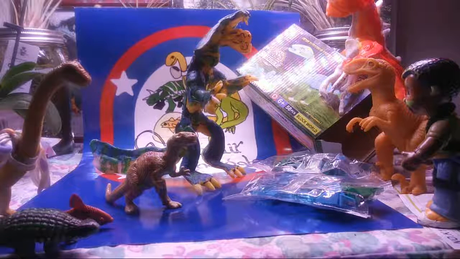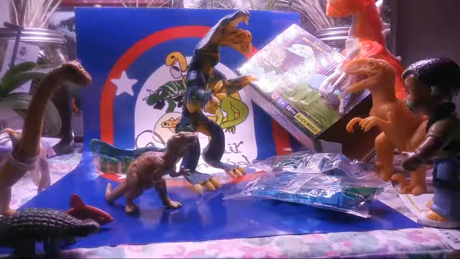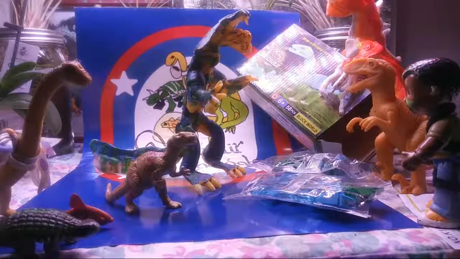Oh goodness, did I just get my hand in the shot? I got my hand in that one. Well, I'll just leave it. You probably wouldn't see it if I do the thing. Good, next frame.